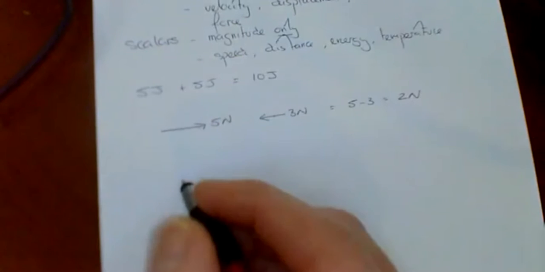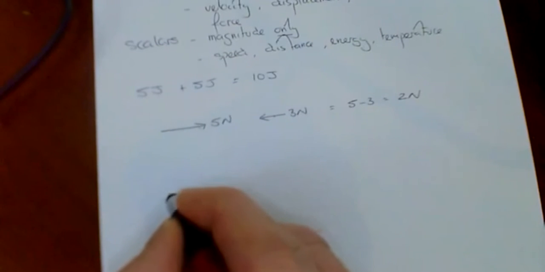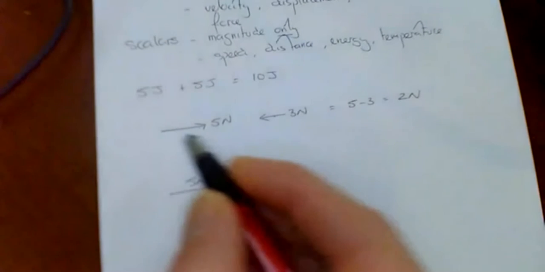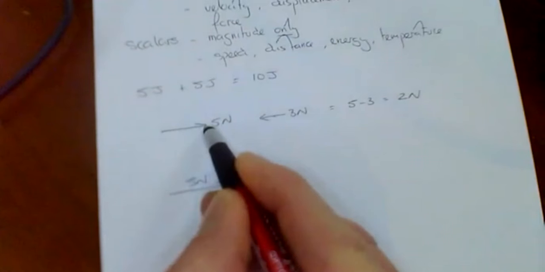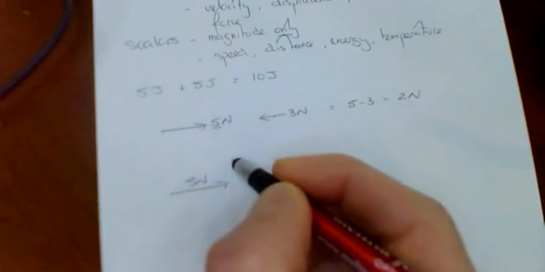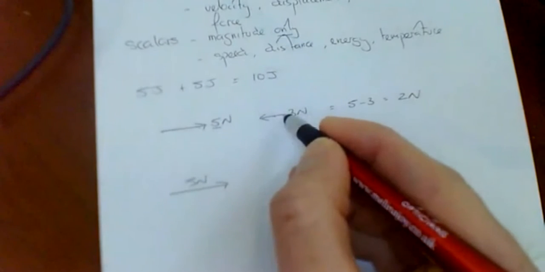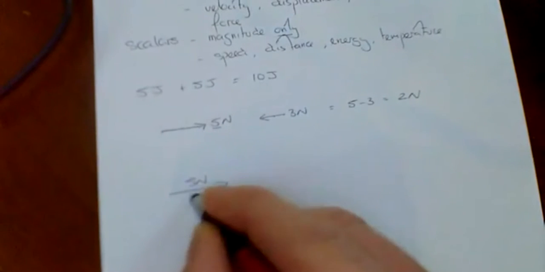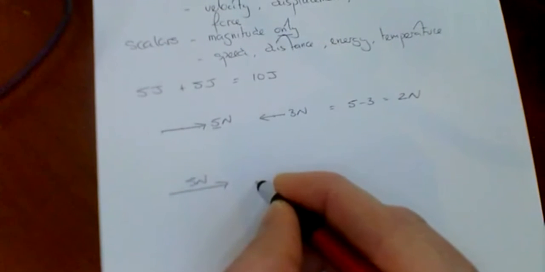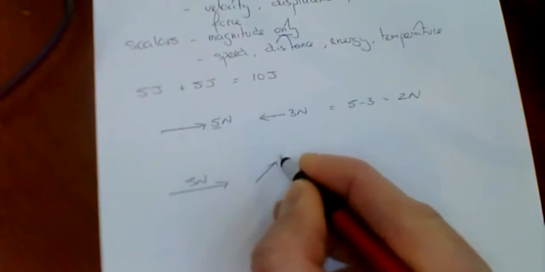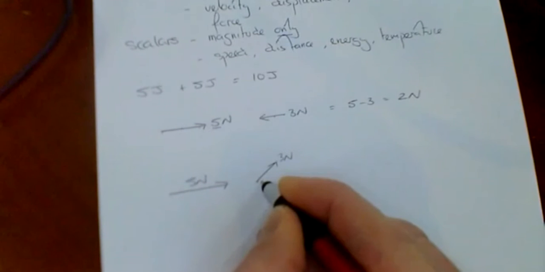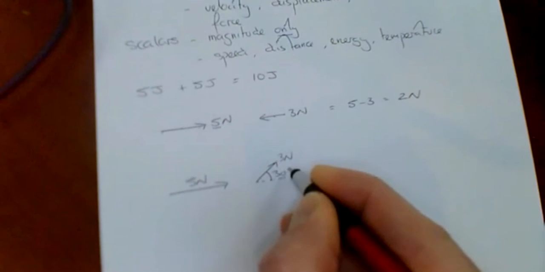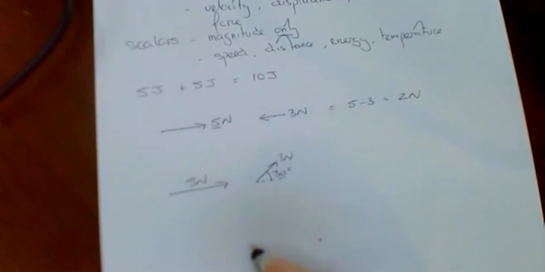So if things get a little bit more complicated and you say, well, my 5 is going this way, and remember that the length of the arrow is an indication of the magnitude of the force, so this arrow should be 60% of the length of that one. And let's say I've got my 5 newtons as I had before, but now I've got my 3 newtons at this angle, which just for now I'll call 30 degrees. We're going to have to be more precise in a minute.